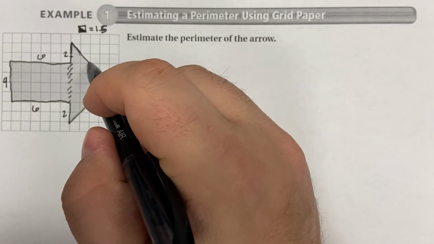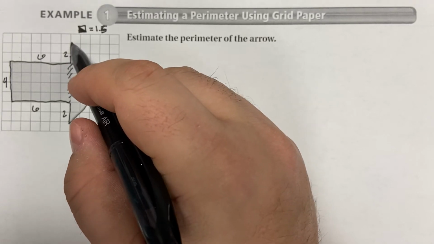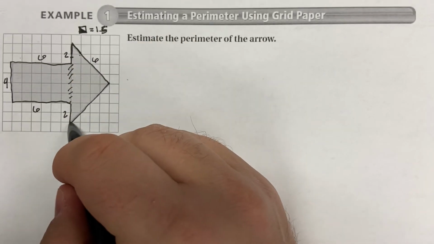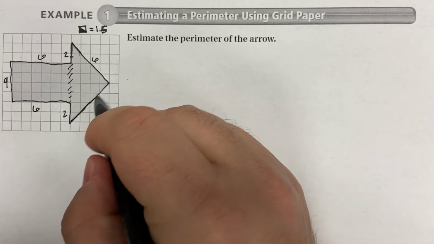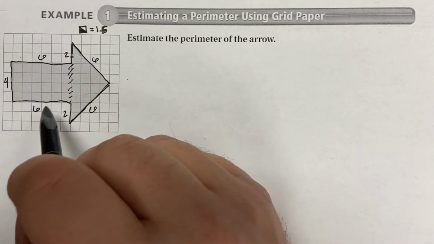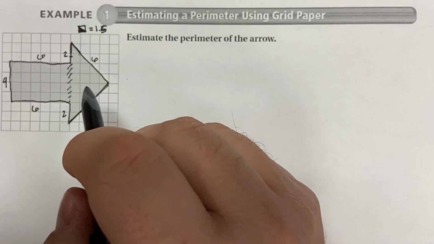So there's going to be 3, because 1.5 and 1.5 is 3. 3, 6, 3, 6. So now we have a measure for every line or length of the outside of this composite figure.